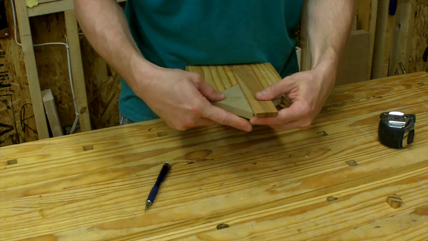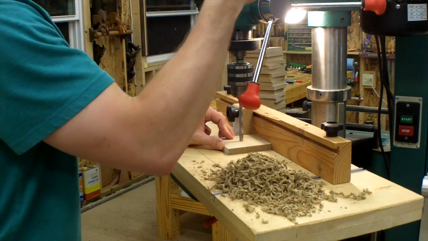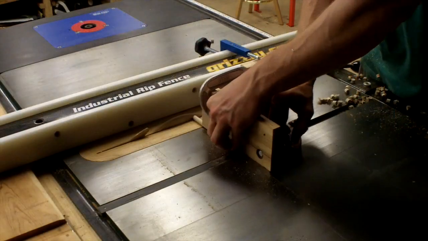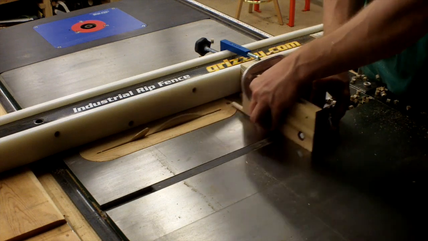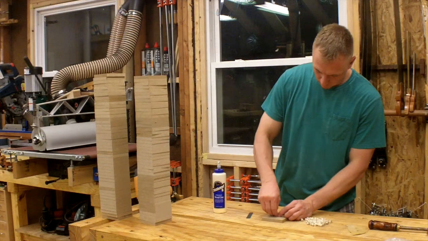So I use my circle center marker to mark the center of squares. It happens to work for both, and then drill the centers out and cut some plugs on the table saw that'll be used to keep those holes aligned so that the squares all twist around the same center.